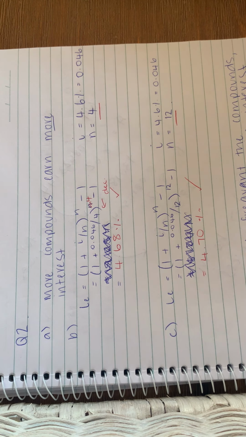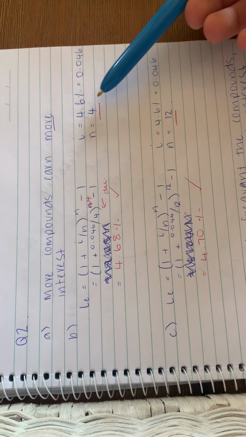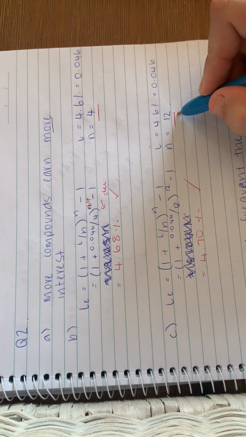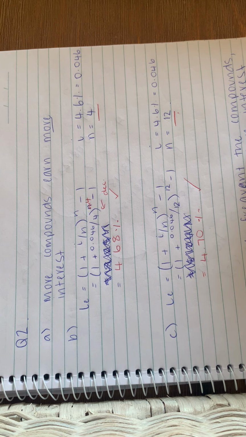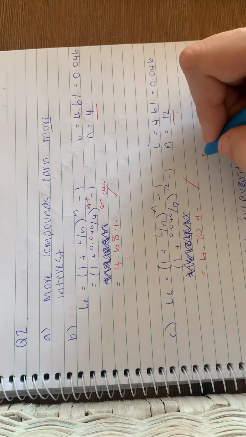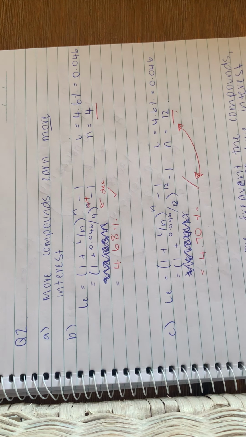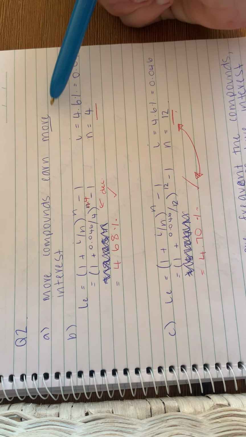So we have our 2 values. Now we want to prove, well, what does that actually tell us? And so the effective rate is higher when the compounds are higher. So that means the more frequent the compounds, the higher the effective rate is. And we can see that relationship right there. So we've essentially proved what we've said up the top here.